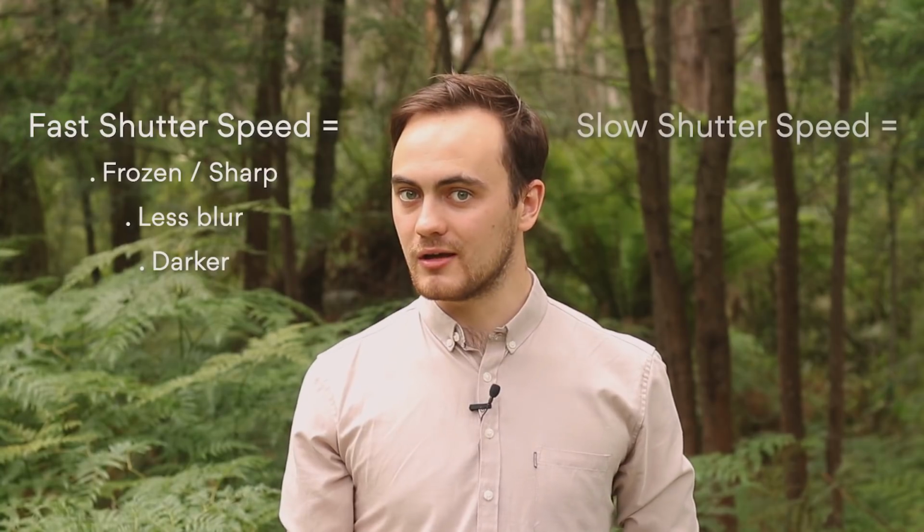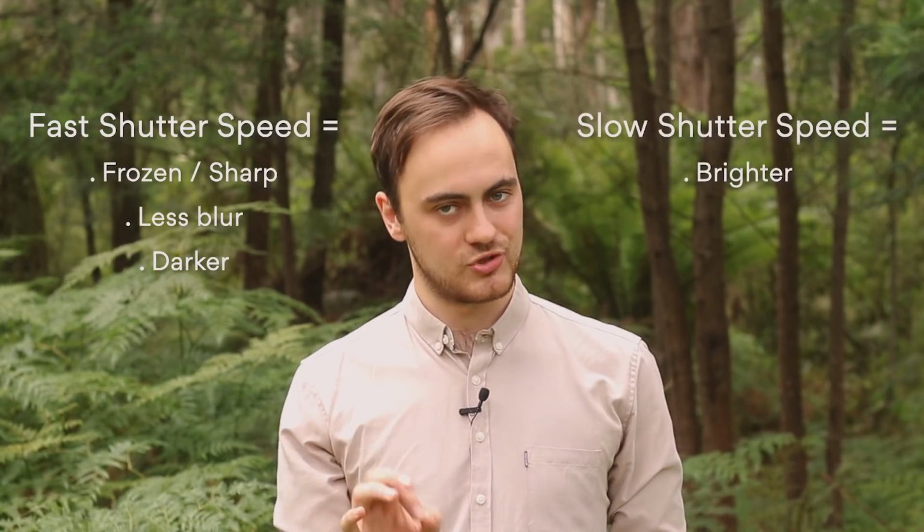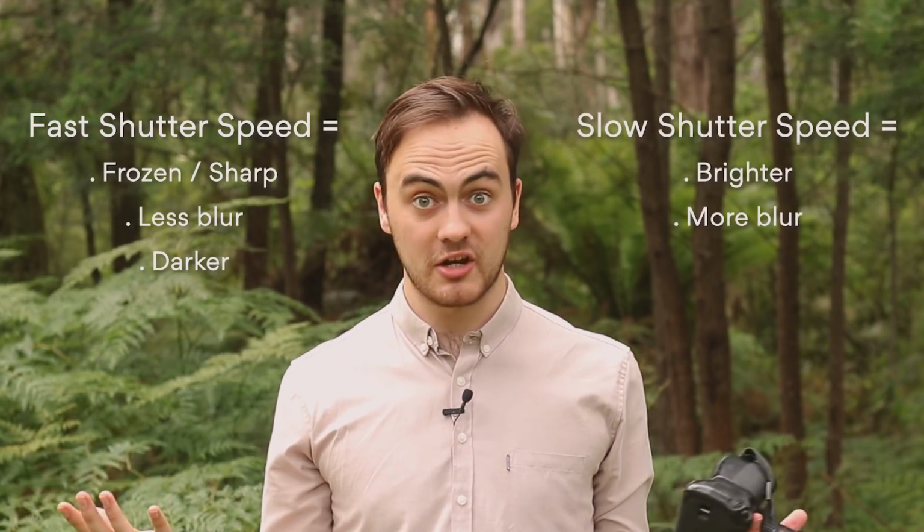So if your shutter speed is faster, then the light won't be coming in for as long, which means that it'll be frozen and there'll be less chance for blur. However, there won't be as much light, so the image will be darker. But if you expose for longer, then the image will be brighter with more chance of blur. That's shutter speed.